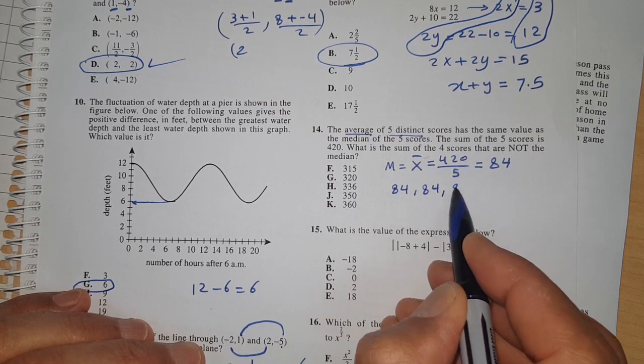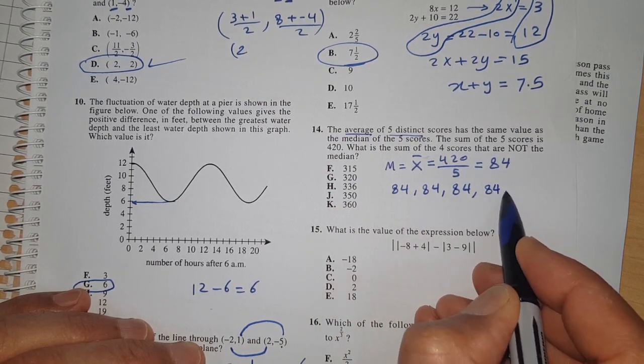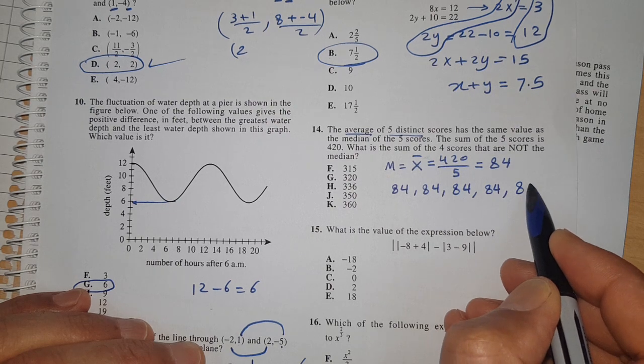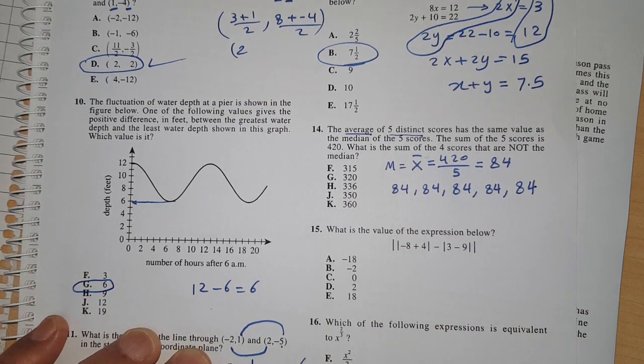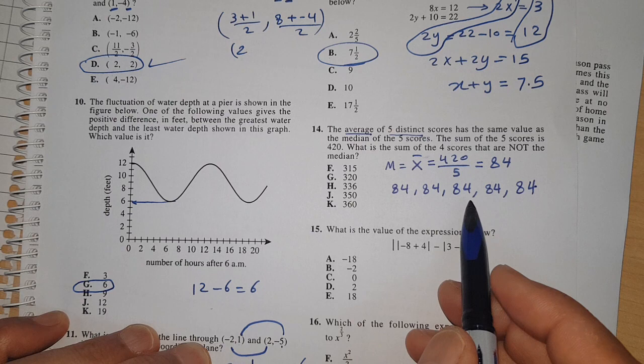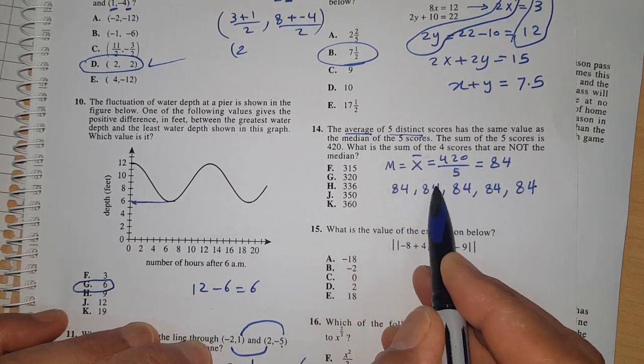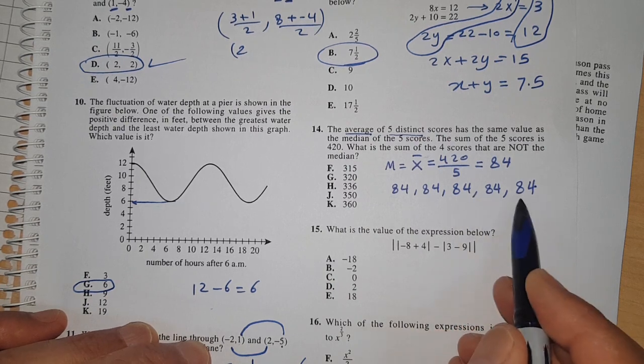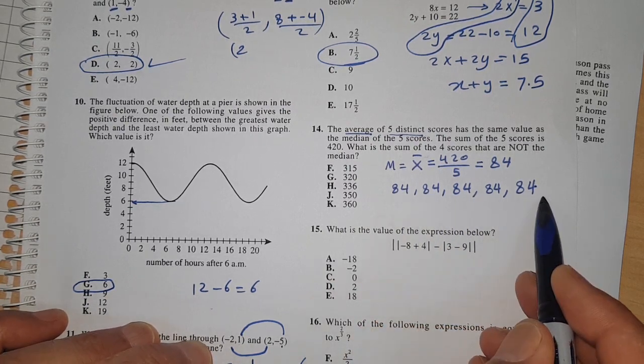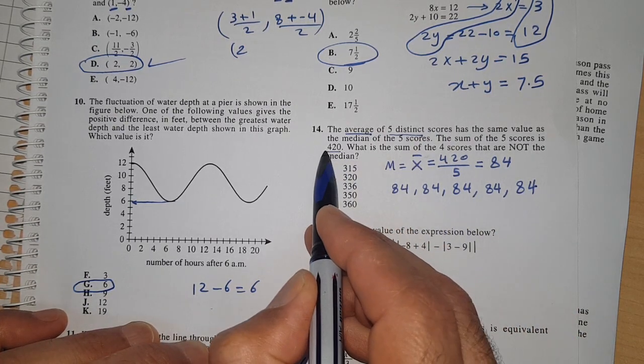Write the 5 values, each of them is 84. You understand? The difference between them to be distinct, just this one increased by 1, this smaller by 2, this more by 3, like this is different, but no problem here. The sum will be the same. The sum will still be 420.